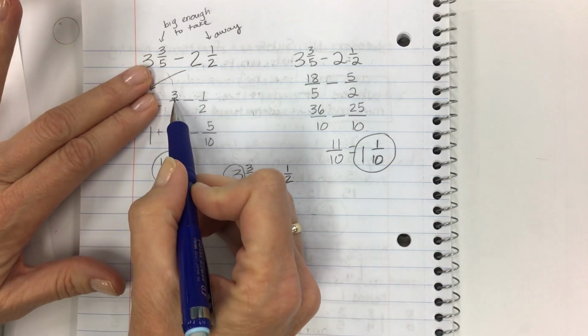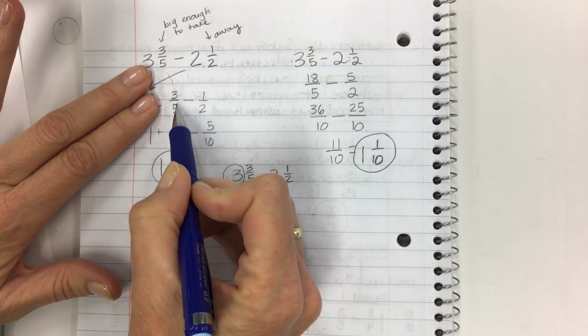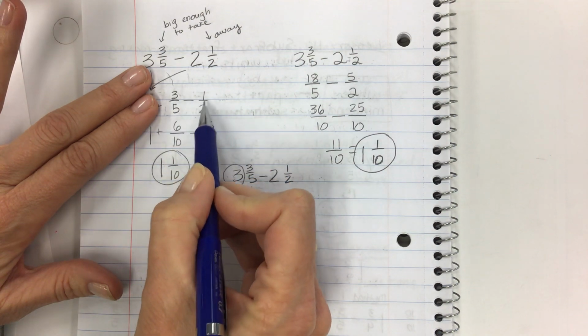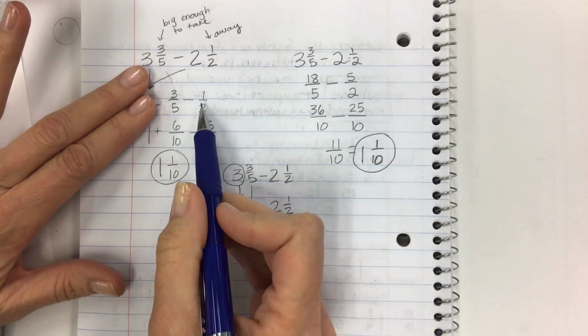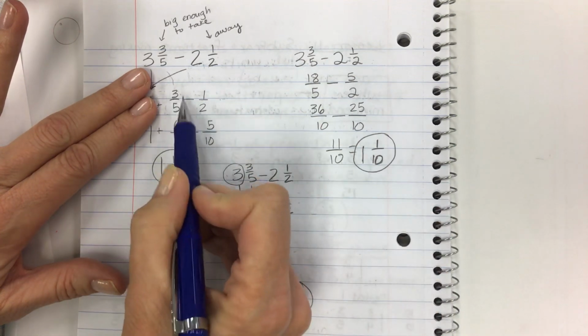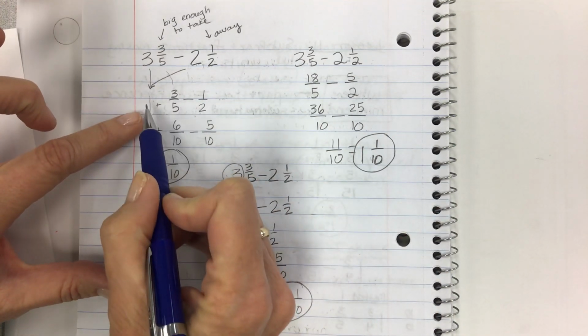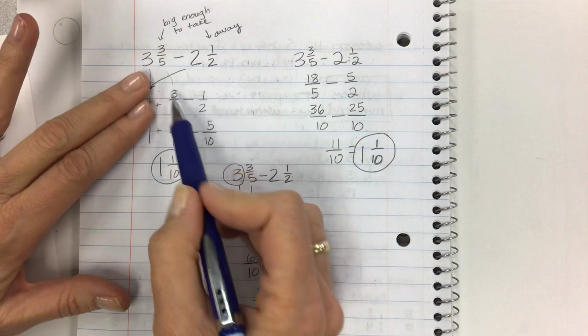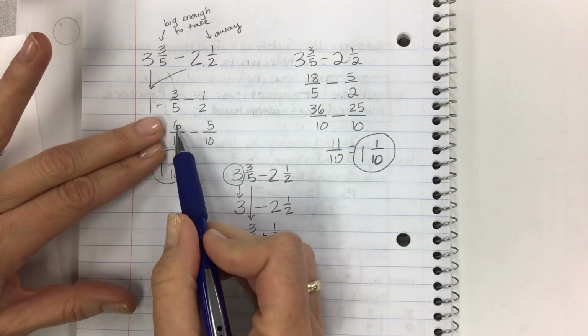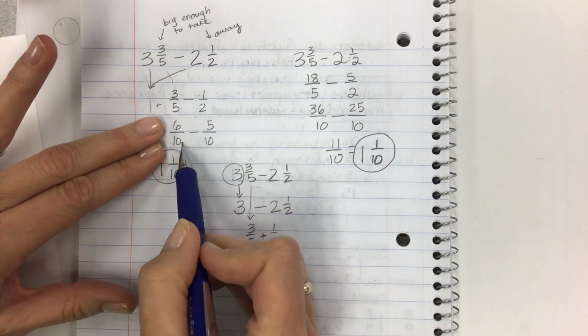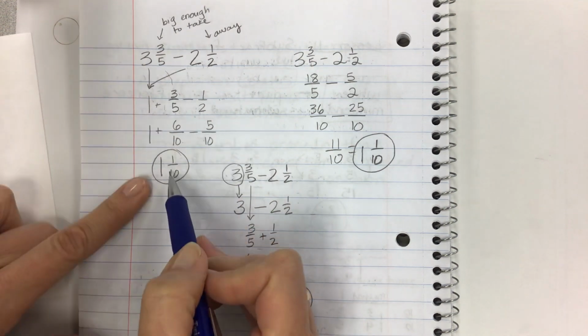You do have to think about this. Is this fraction going to be big enough to take away this fraction? I think when we first start out it will be, but then later on you'll have to figure out how to regroup with this one. So for right now, 3/5 is big enough. You change it so that you have a common denominator and then do the subtraction.